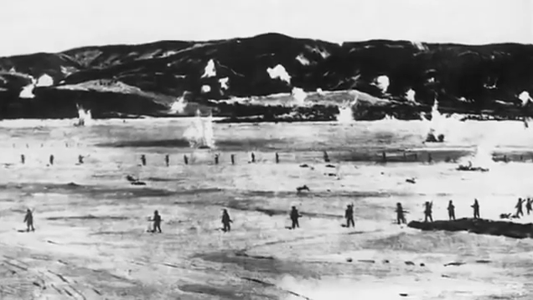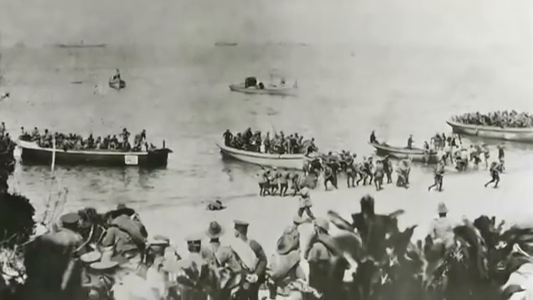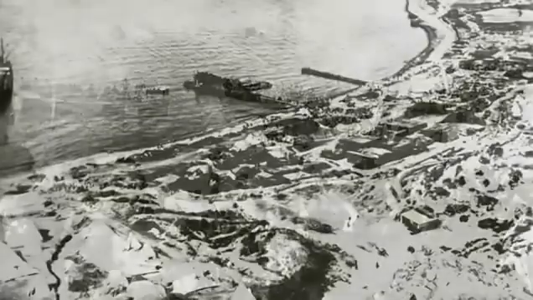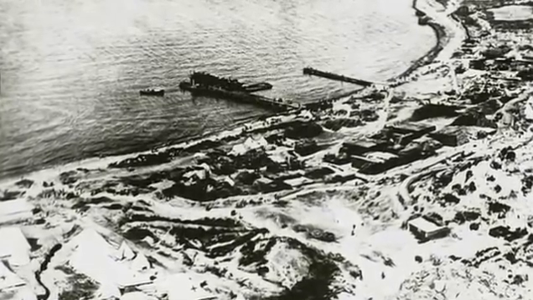On August 6th, the British stage a second landing at Suvla Bay just north of Anzac Cove in an attempt to outflank the Turkish positions. Although the landing comes off very quickly with little resistance, the troops fail to seize the high ground along the ridgelines.